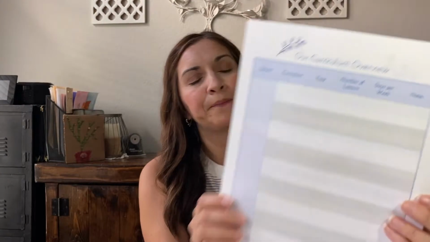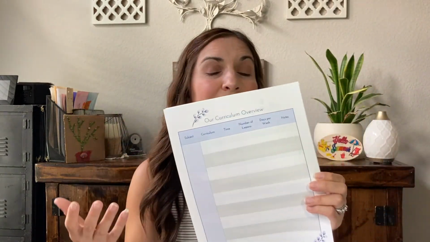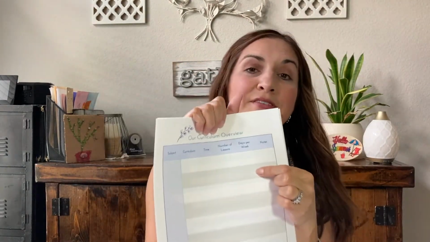This is a curriculum overview chart. And you'll notice here it has all the subjects or your buckets. The curriculum, the time that it takes. Will it be a 20-minute thing, a 5-minute thing, a 30-minute, 90-minute? The number of lessons and how many days per week we're going to have to do that curriculum to complete it by the end of the year if that is our particular goal.